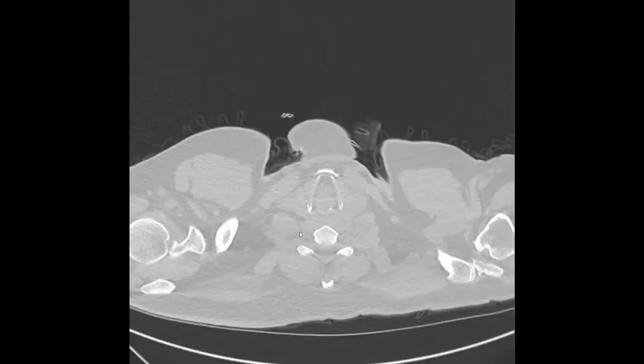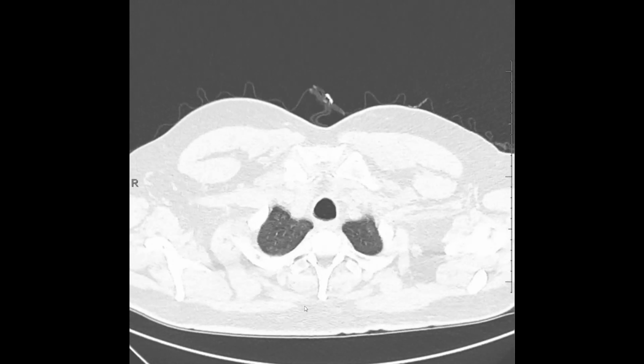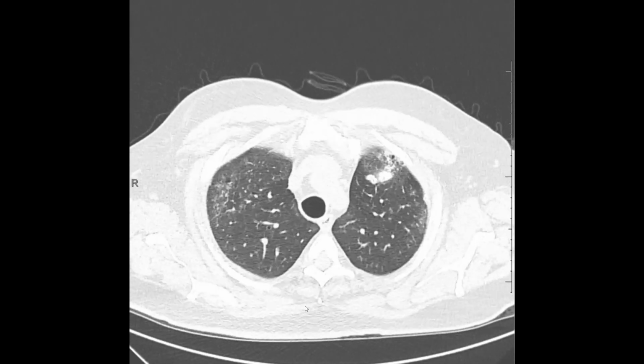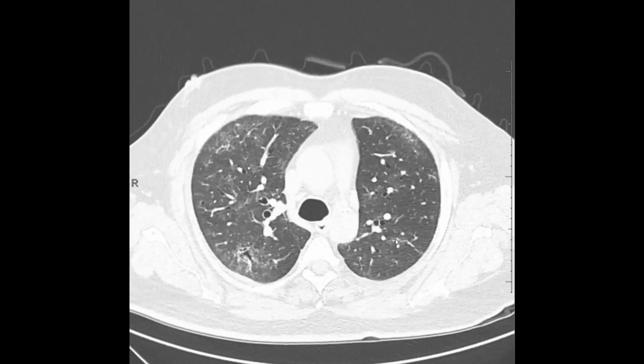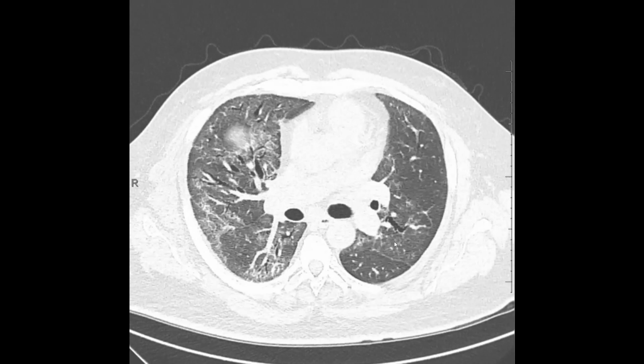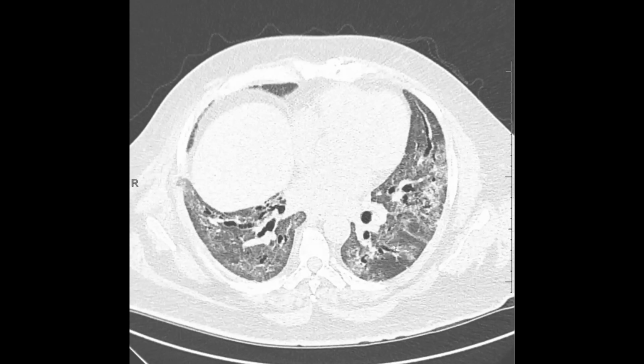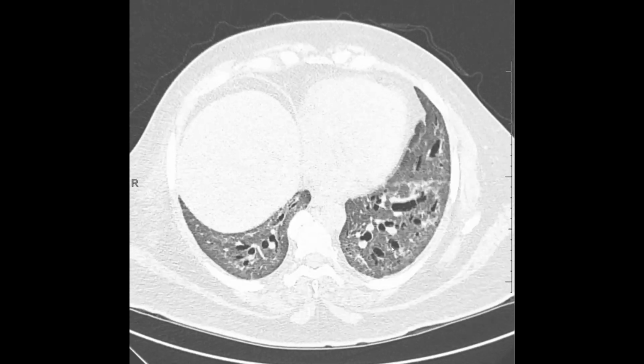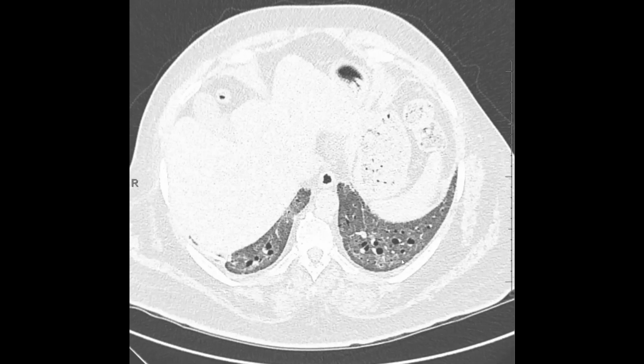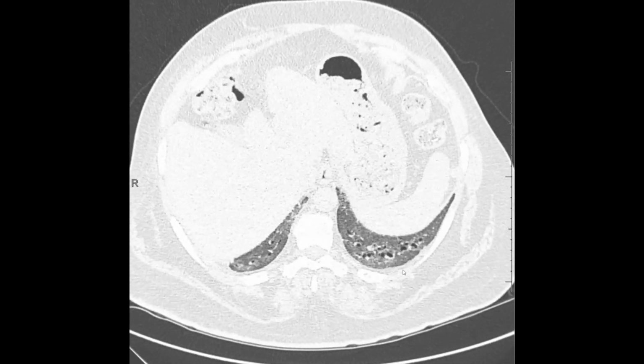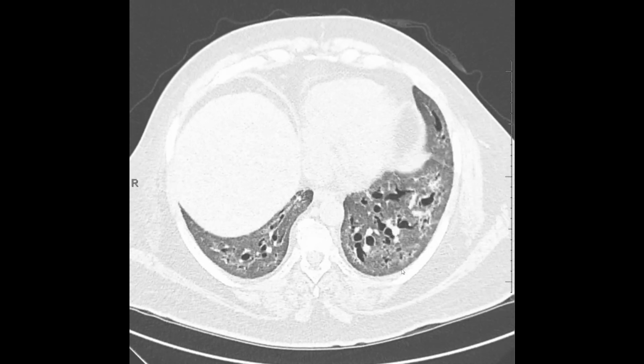So another example of NSIP here. Again, we see a little bit of ground glass opacity, reticulation, some traction bronchiectasis. Clearly basal predominant. Another example of subpleural sparing. Note the exuberant traction bronchiectasis here. This is pretty typical of nonspecific interstitial pneumonitis.